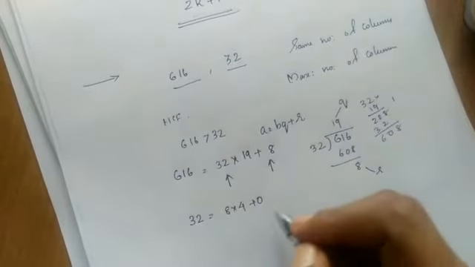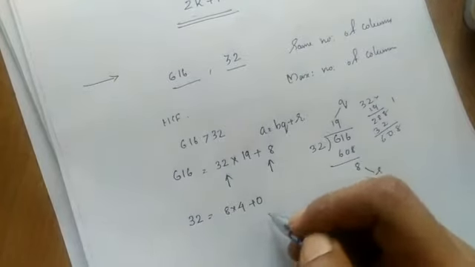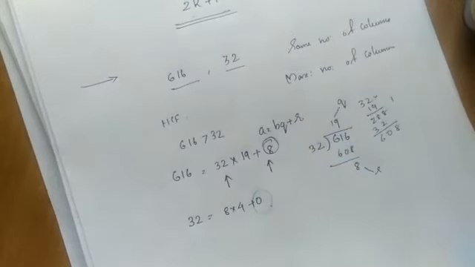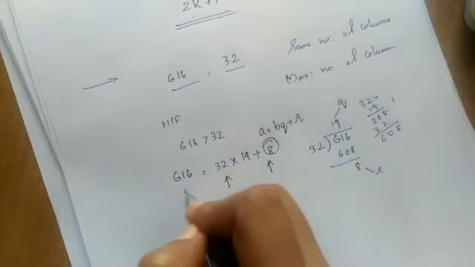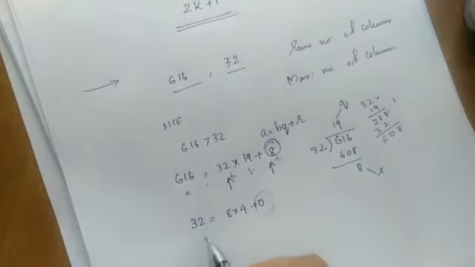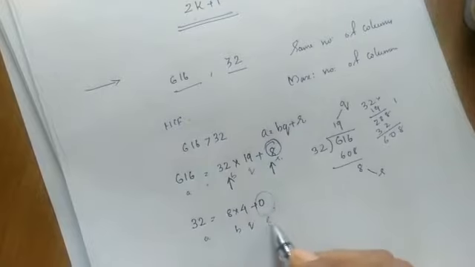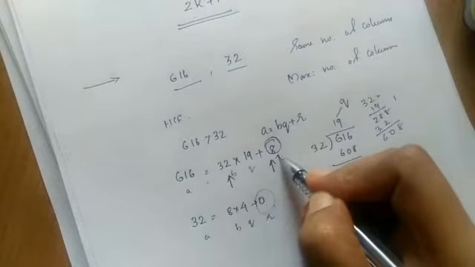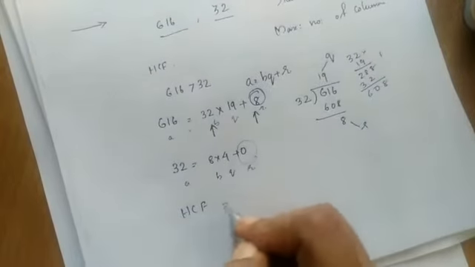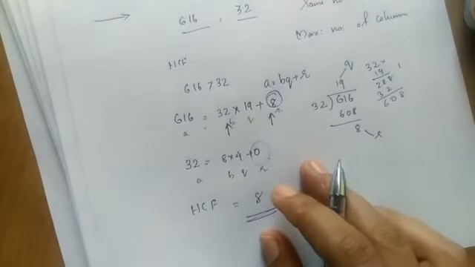So what is the value of HCF? The last non-zero remainder. Here the remainder is 0, so we go to the previous step, which is also in the form a is equal to bq plus r. The last non-zero remainder is 8. So HCF is equal to 8. This is the result.